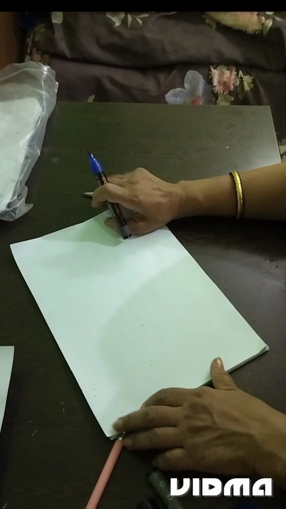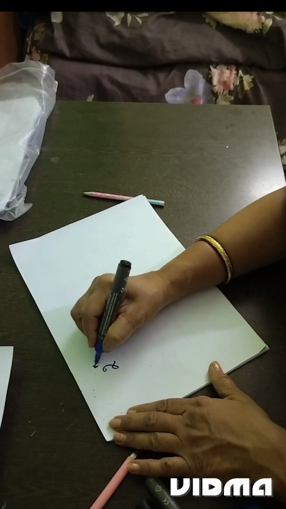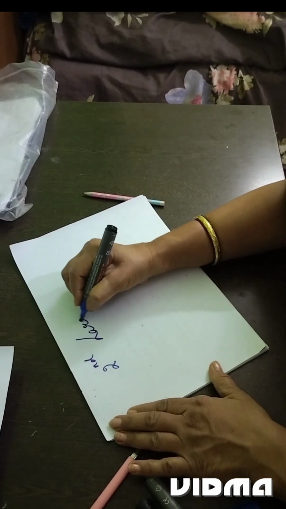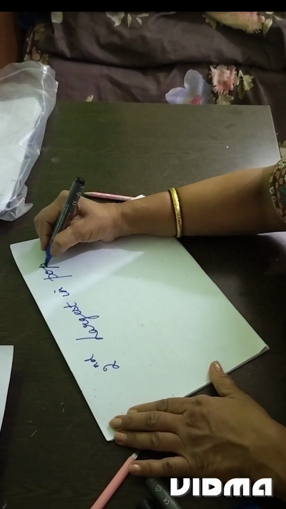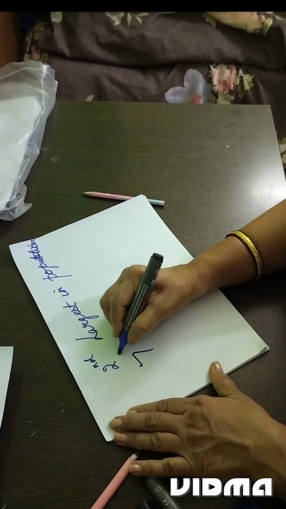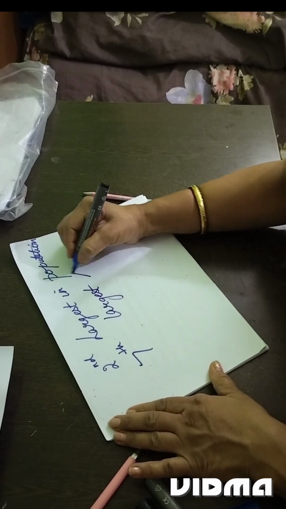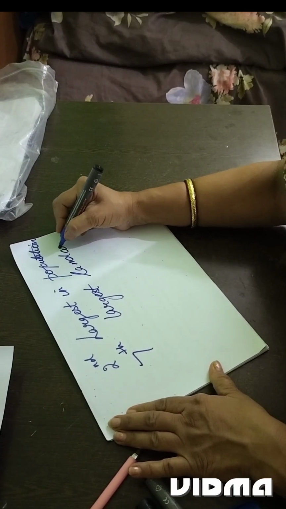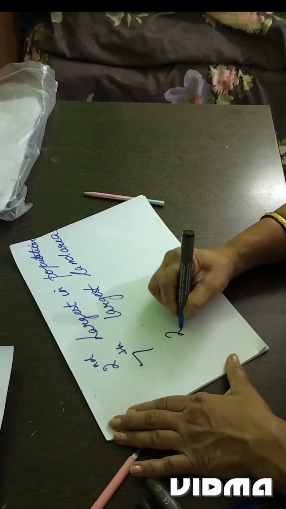So what we need to know is, first thing, that India is second largest in population and seventh largest in land area.